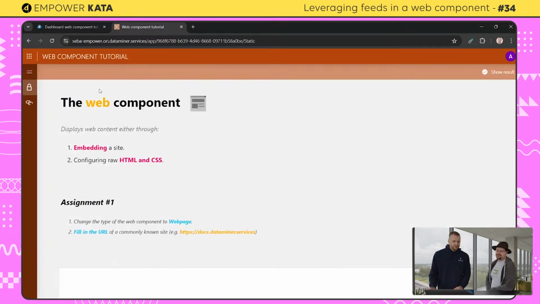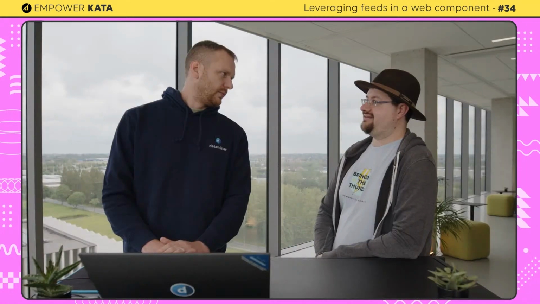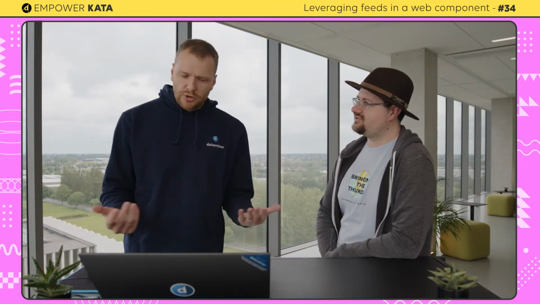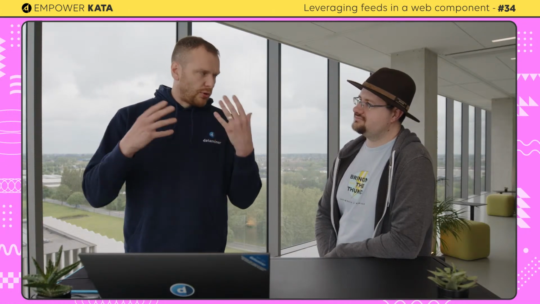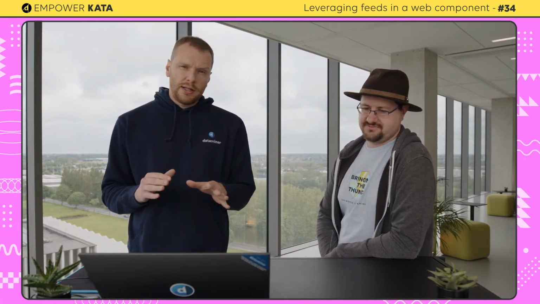You've mentioned web component a few times. What does that entail exactly? The web component is a component that you can drag on your dashboard or low-code app, just like any other component. And you can do two things with it. First, you can embed some content of another web page in there. Or you can fill in the raw HTML and CSS to style some components in your low-code app. So it's basically a free-form text input. You put some HTML and CSS in there and it renders.